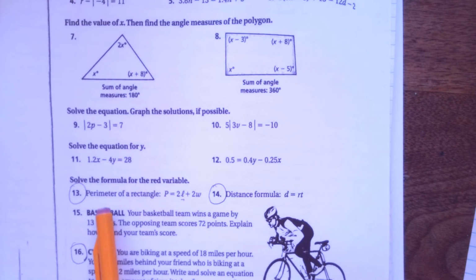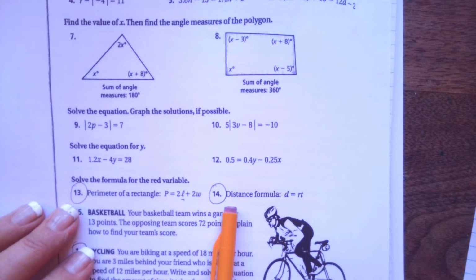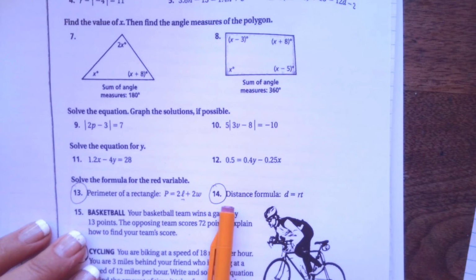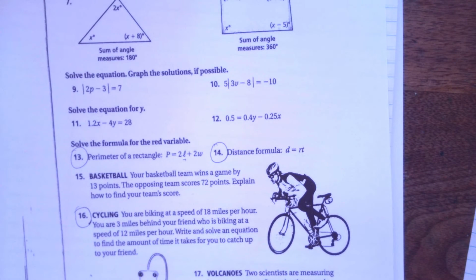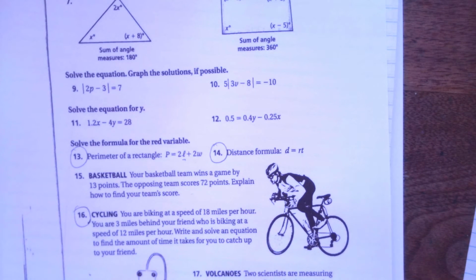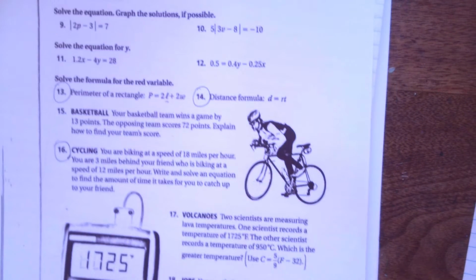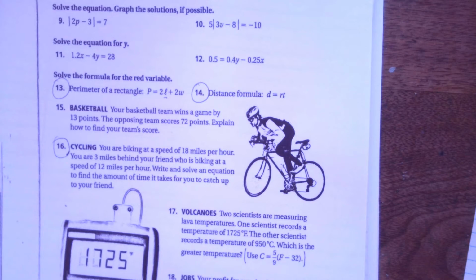And for this one, I think you guys get it now, 13 and 14. Is there any questions that you have about what we did so far? Any other problems that you want me to do that were hard for you? No. You got it. Okay.